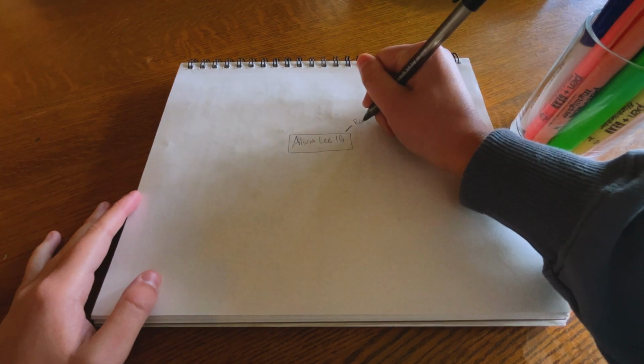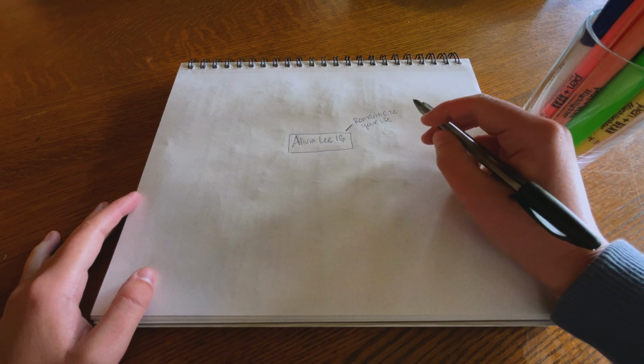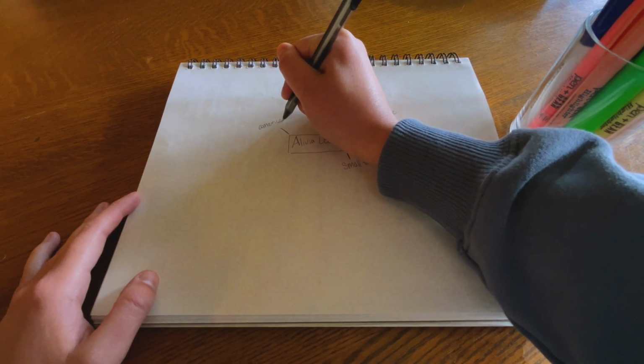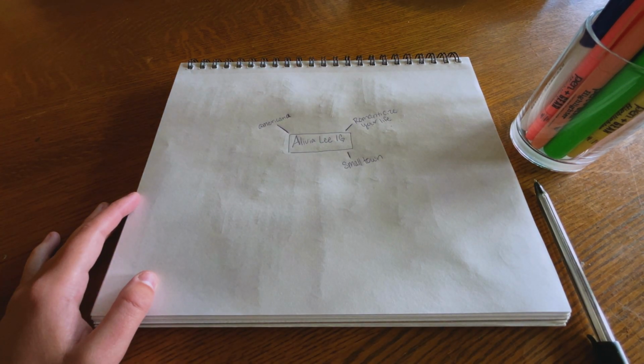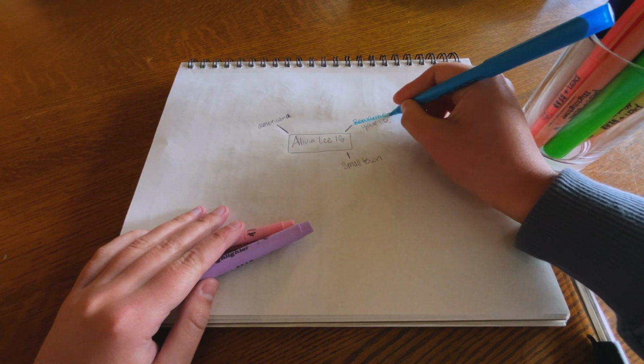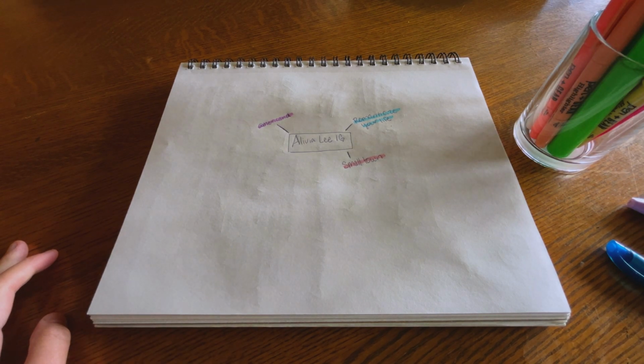I know romanticize your life is one, but then one type of look or feeling or aesthetic I want to go for is small town. And then I also said Americana. Now, I like to color coordinate when I do this just so I know what's going where. Then I'm just gonna start thinking of ideas, anything that comes to mind.